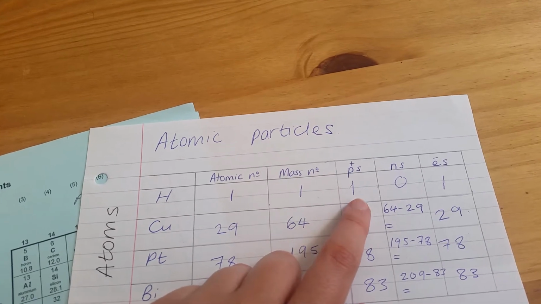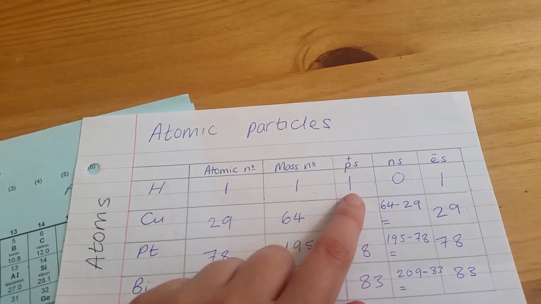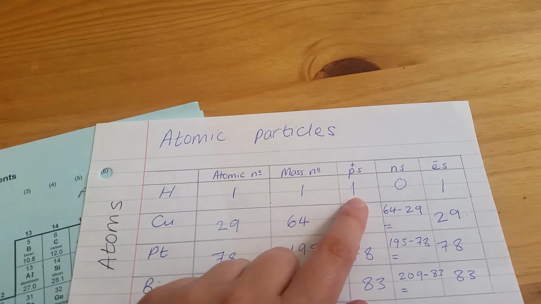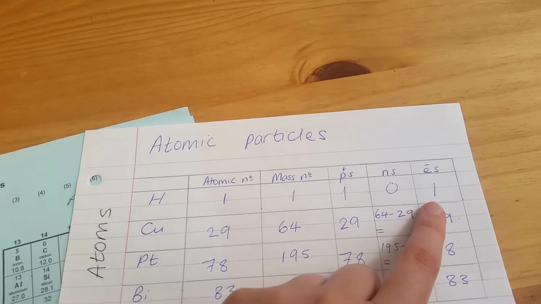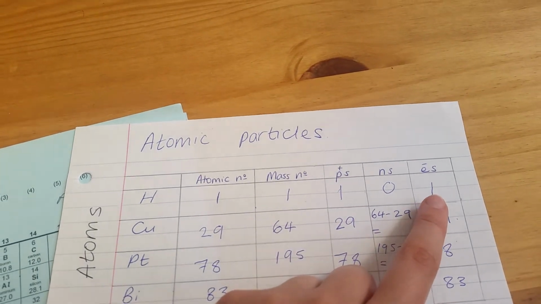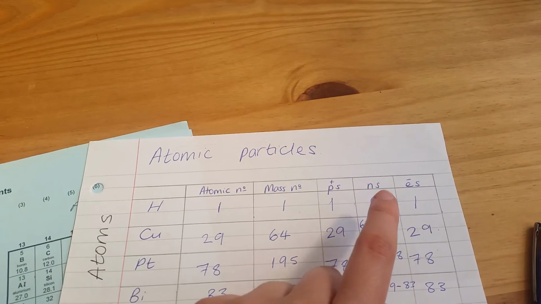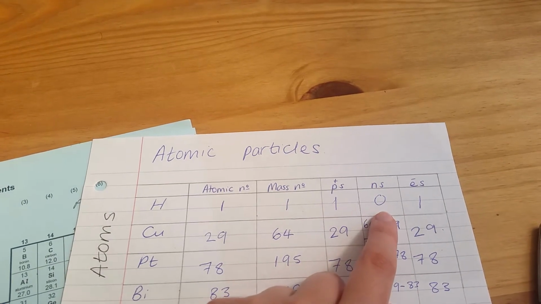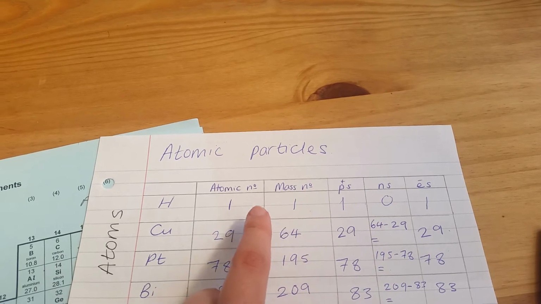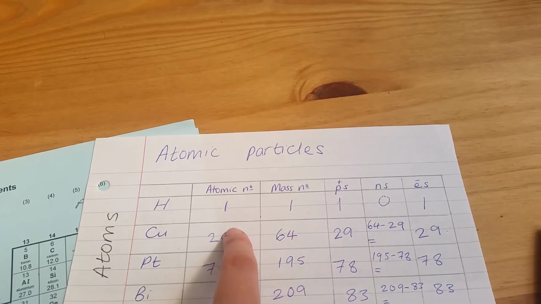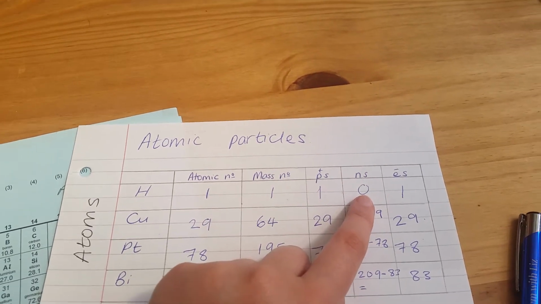Now the number of protons is equal to the atomic number. And the number of electrons is equal to the number of protons, which is why atoms don't have a charge, they're neutral. To get the number of neutrons, we do mass number, take away atomic number. So 1 minus 1 is 0.